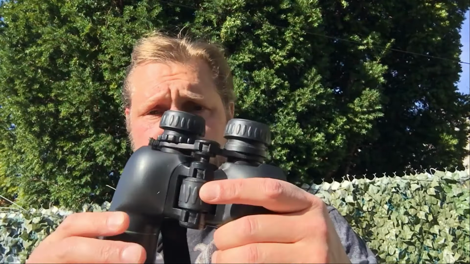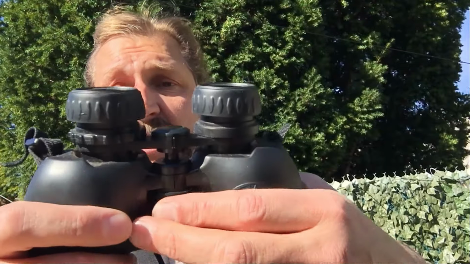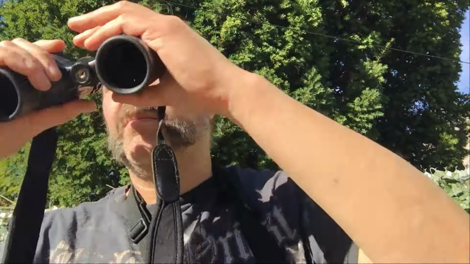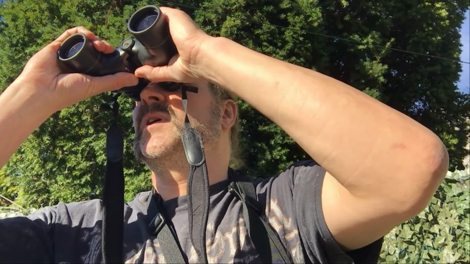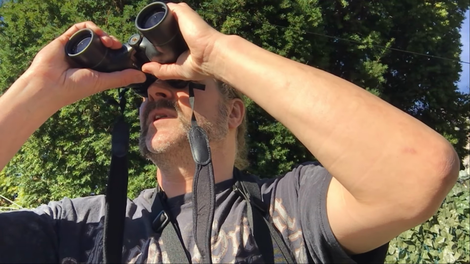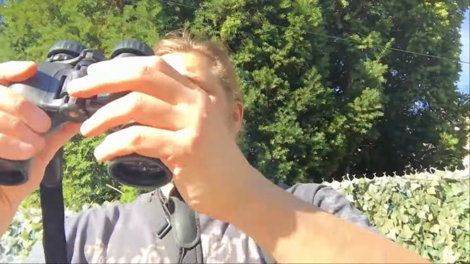Now let's start with this one. This is a more primitive, let's say simpler system. And you can see that now I am all the way at infinity. This is the closest distance. There is a little tolerance, and yeah, okay, I can see the mountains there.